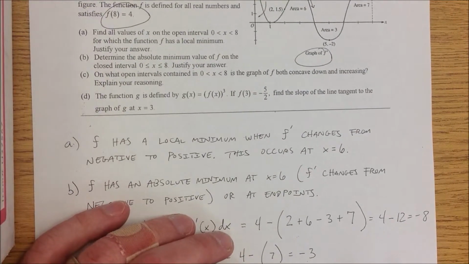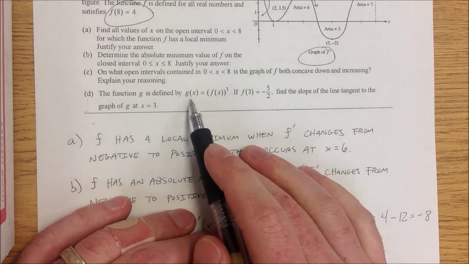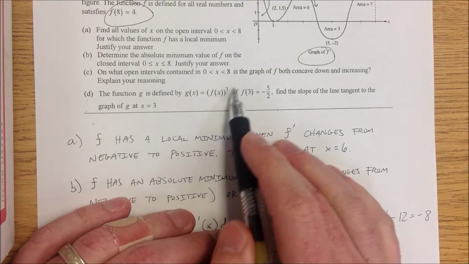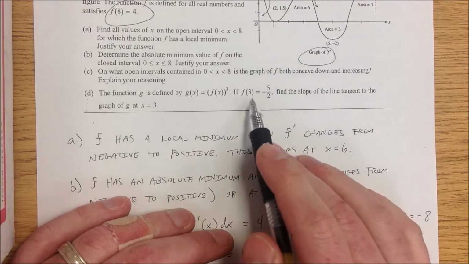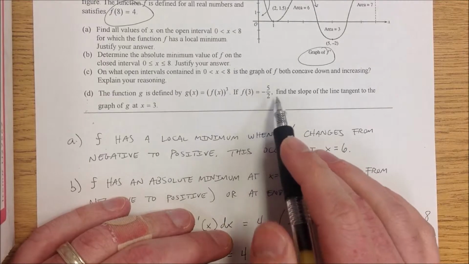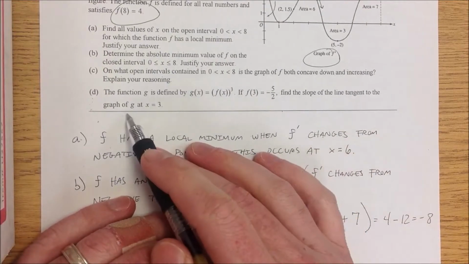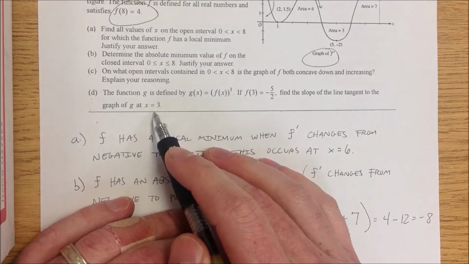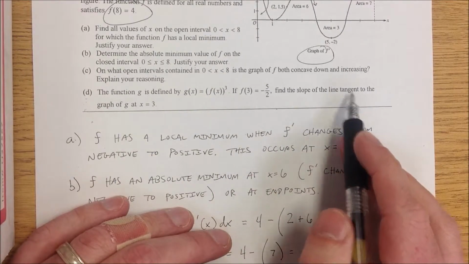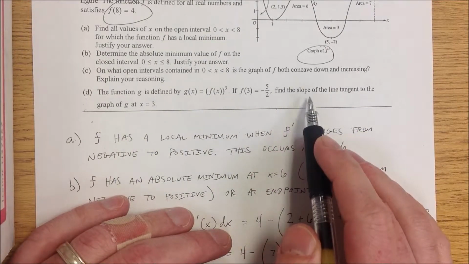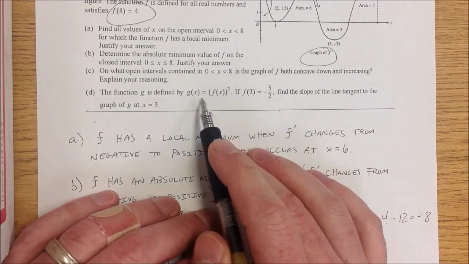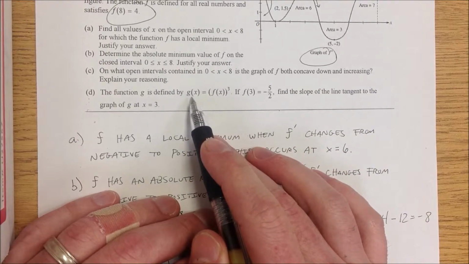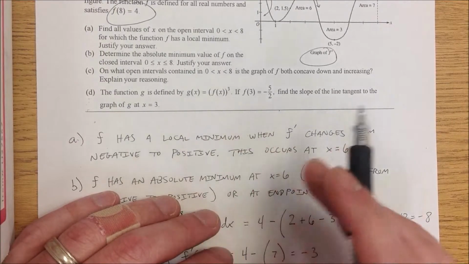Part D, the function g is defined by g equals f of x cubed. If f of 3 is this, they just tell you, find the slope of the line tangent to the graph of g at x equals 3. So you don't actually need a whole tangent line, you just need the slope. So that means that I'm going to need g prime of x, and then I can plug in 3 and hopefully get an answer.